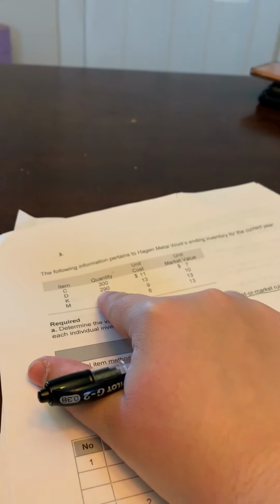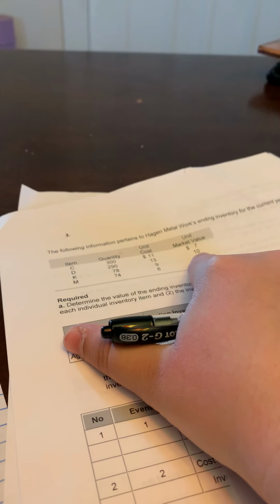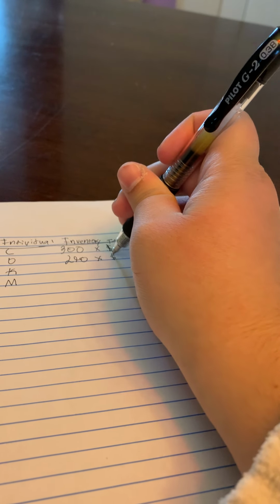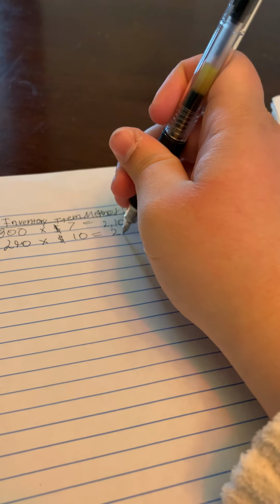Then we're going to do for D. So it's 290 quantity. What's the lower of cost or market? It is 10. So 290 quantity times $10, which is 2,900.